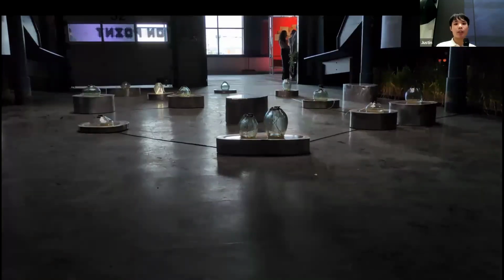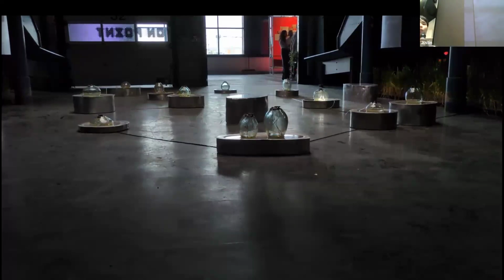So putting it all together, this was an art installation shown at Ars Electronica a couple months back. And this was running on 13 Raspberry Pi RP2350s, and they were running WebAssembly. So the application you see, where there are a bunch of lights bouncing through different vessels, is running on WASM.